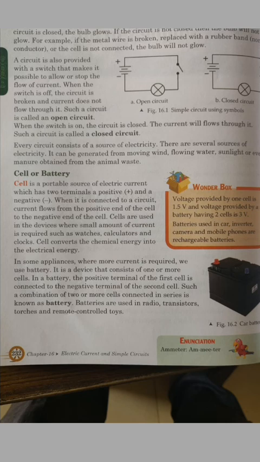Like if you have a remote, in the remote we use cells, right? So basically that type of cell only we are discussing. And you might have seen, right, there are basically two terminals, one is positive and the other is negative. Current always flows from the positive end of the terminal to the negative terminal through the external circuit, right? And there are multiple devices where we have seen, like you would have seen in calculators, in watches, and in clocks also we use cells.